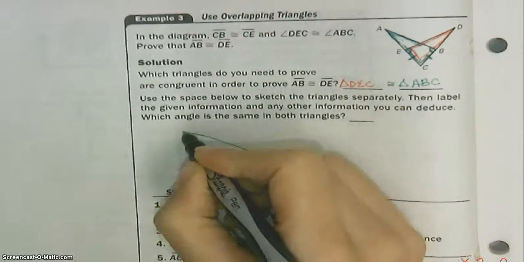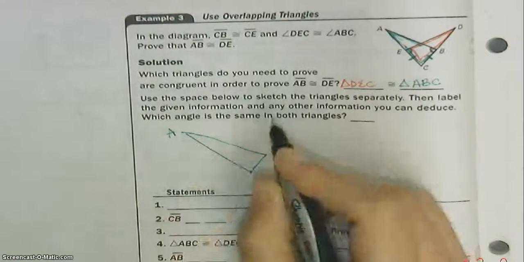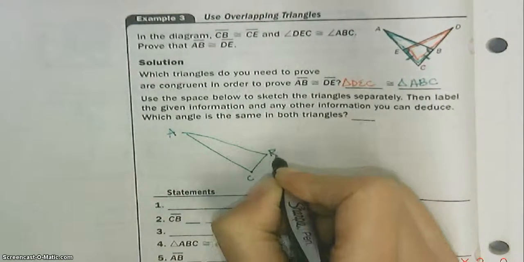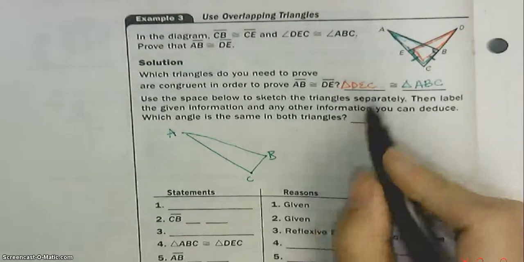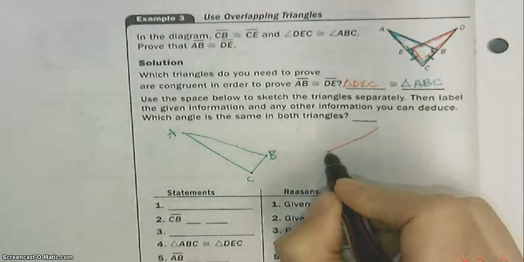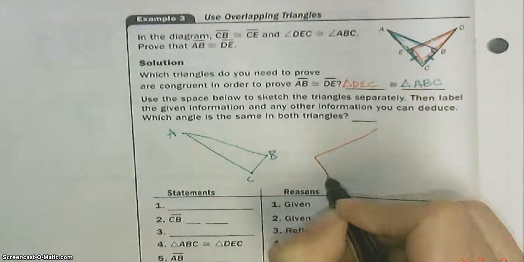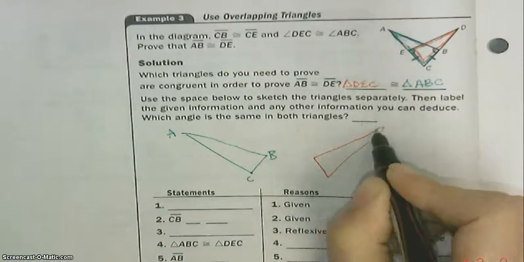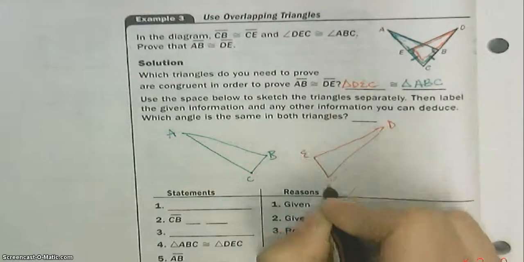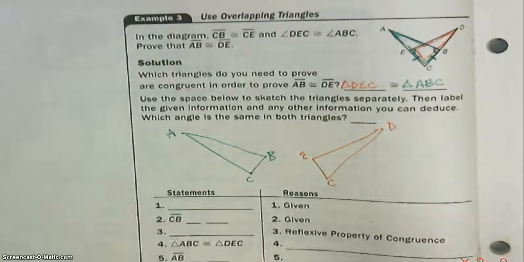So here's the green triangle, A, C, B, and here's the red triangle, D, E, C.